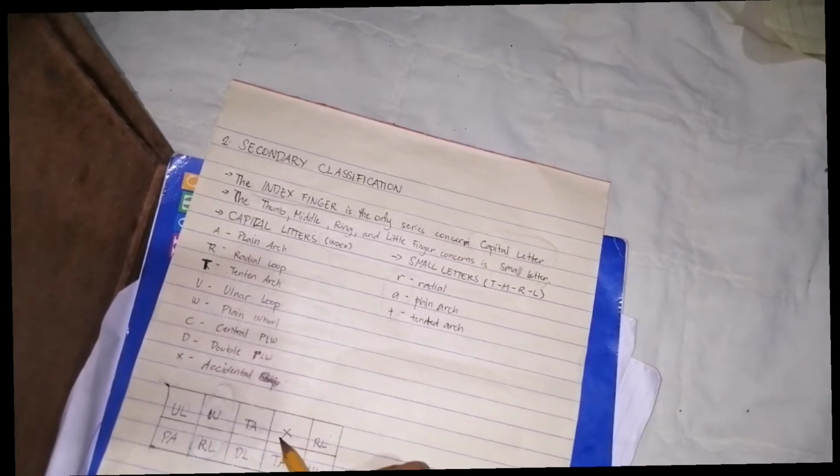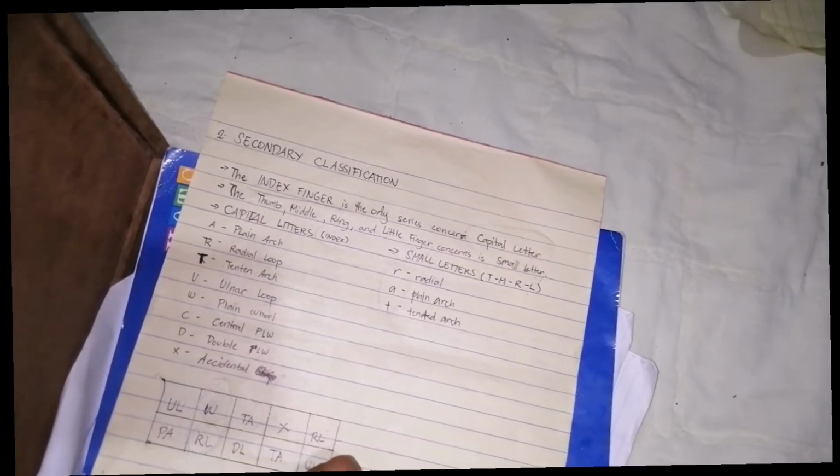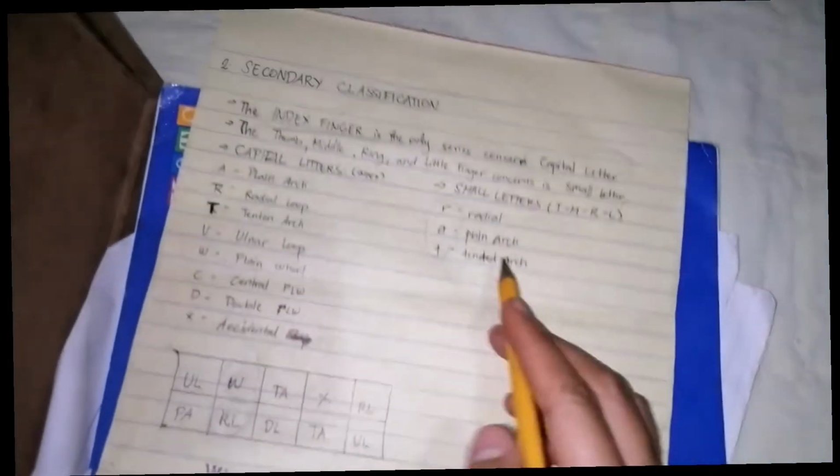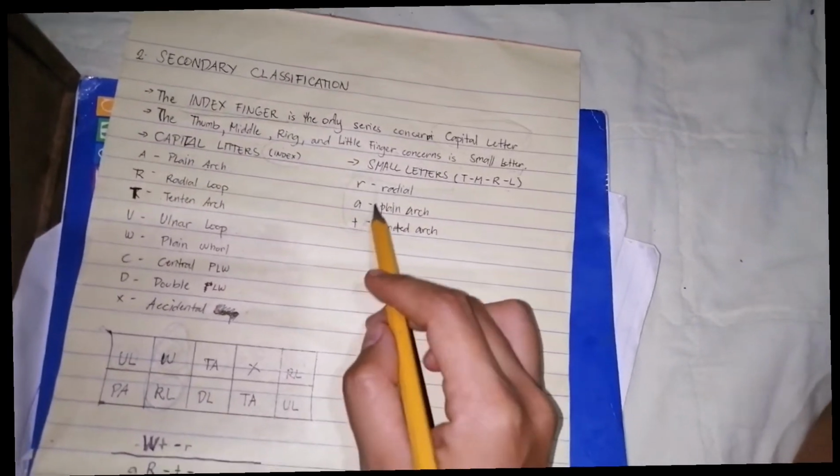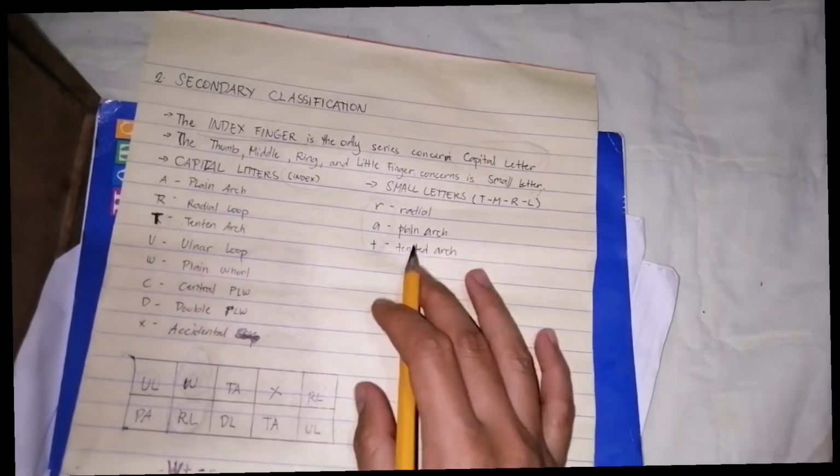Next is the ring finger, which is accidental whorl. We will leave it blank because it's not a small letter. Next is the radial loop, which is part of the small letters, so we will put the small r beside the dash.